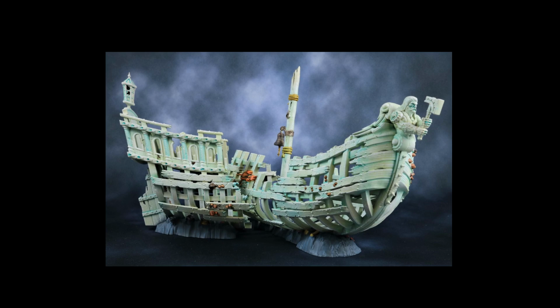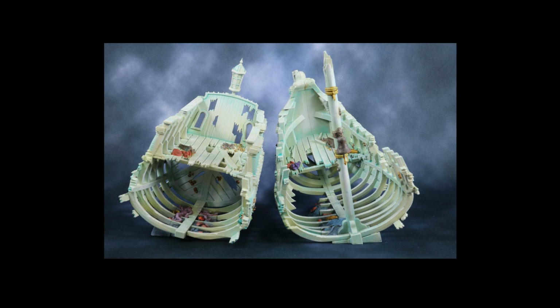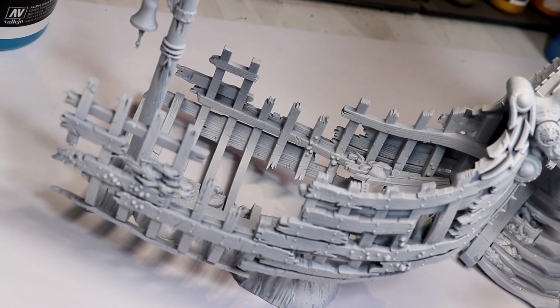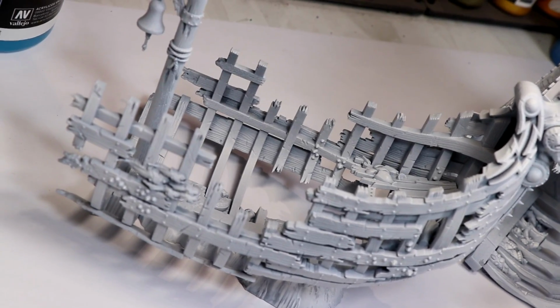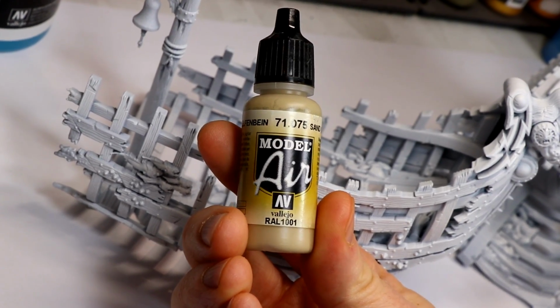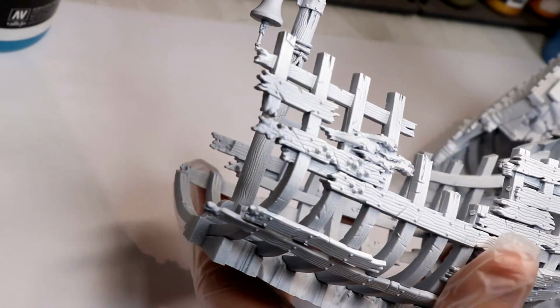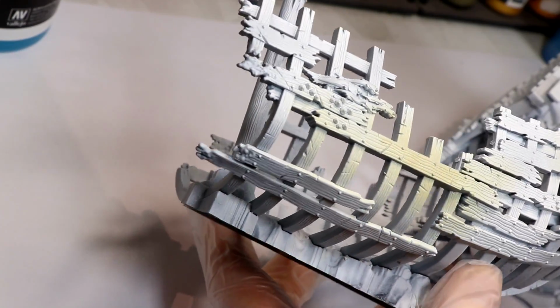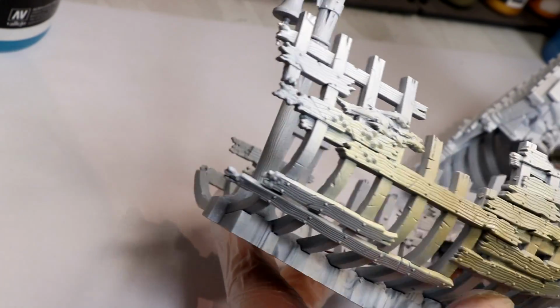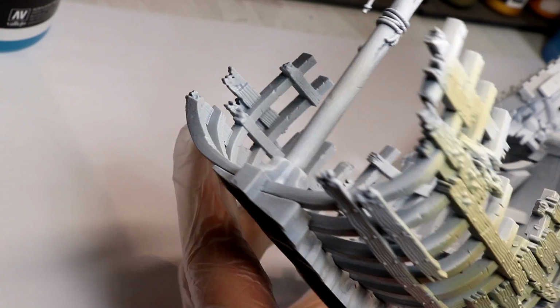Okay guys, here's a look at the finished shipwreck that we're going for, and it's so large it barely fits on my photo background. I primed mine white, but you could also use GW spray Zandri Dust, because in hindsight, the color I end up using as the first base coat, which I airbrush on, looks an awful lot like Zandri Dust.